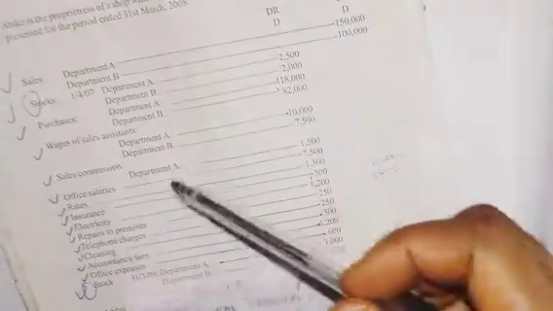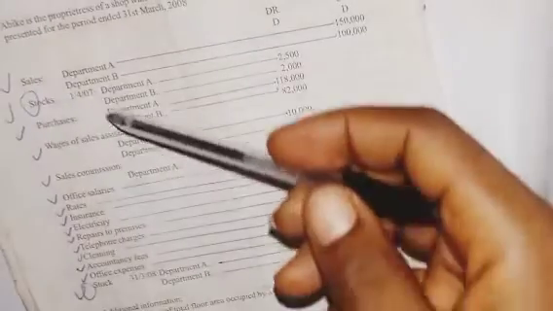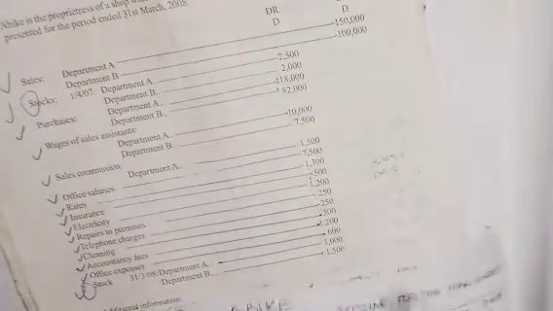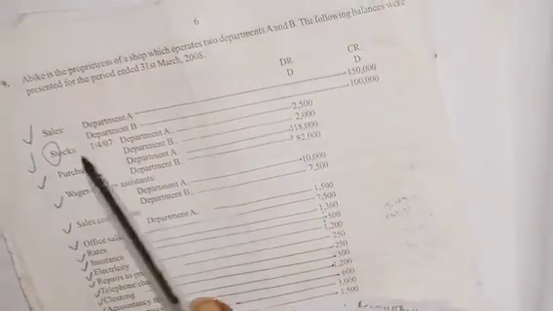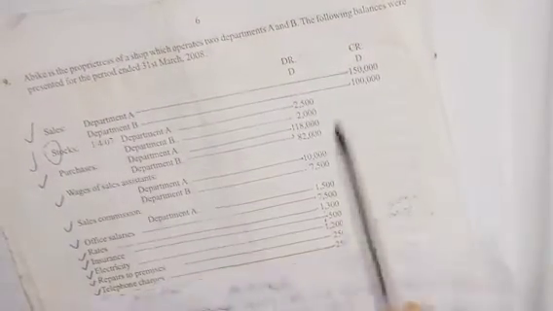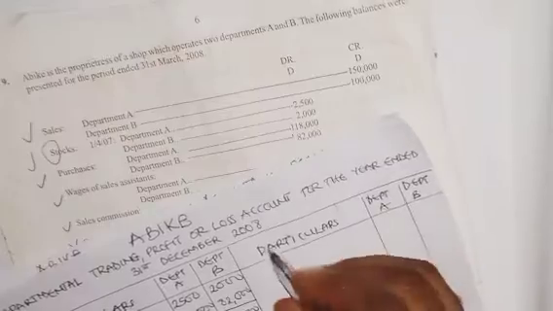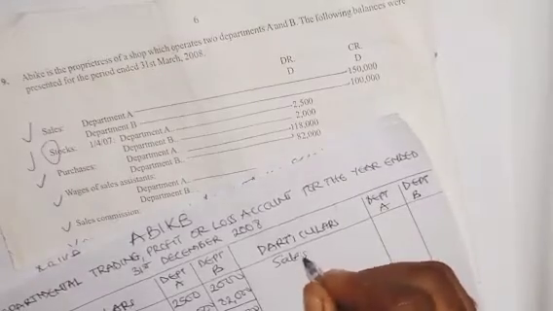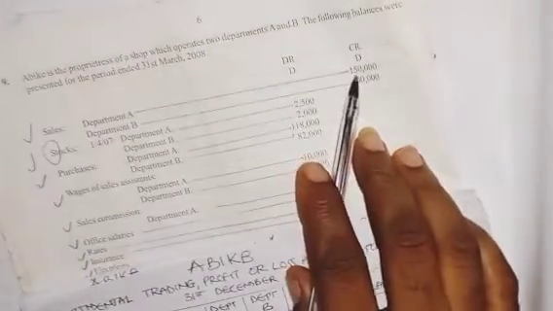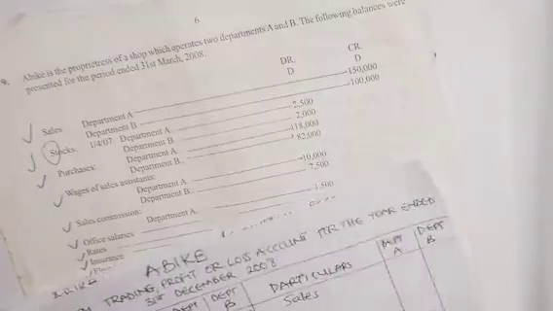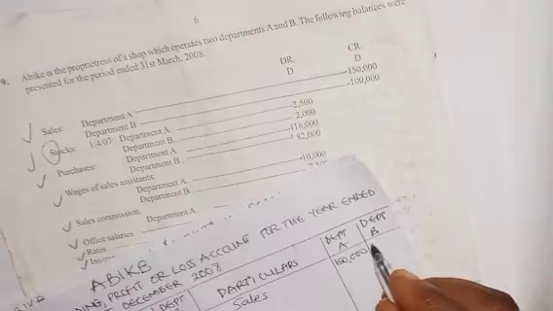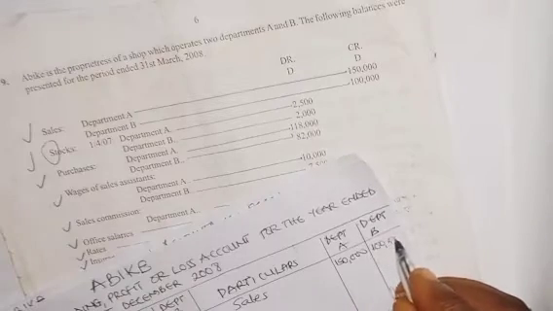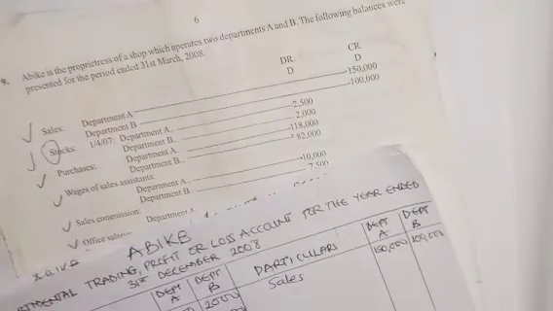So the next one, we'll check if there is carriage inward, return outward. If there is not, now let's suppose at the right hand side we have our sales here, at the credit side. So we have sales. Department A is 150,000, department B is 100,000.